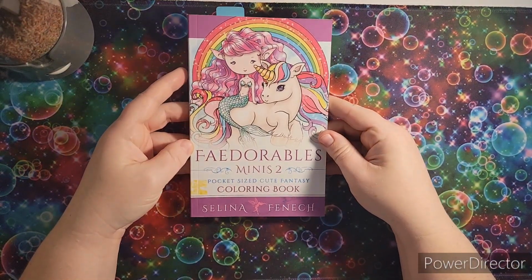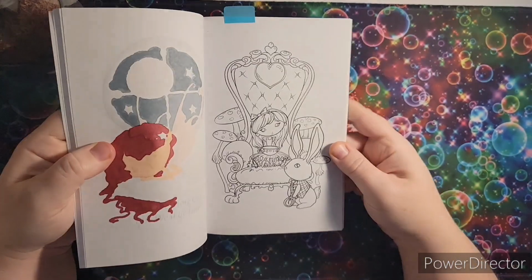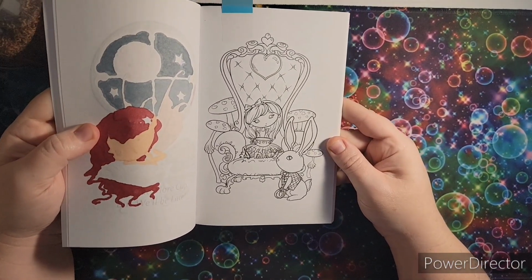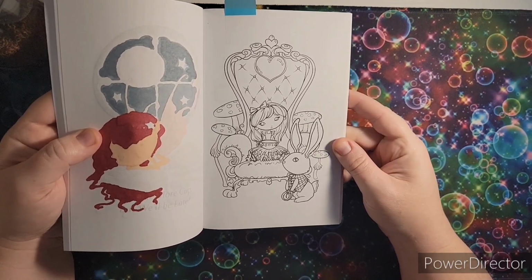Next I have Fairytale Minis 2 by Selena Fenech. And there's this cute one with Alice and a giant teacup and the rabbit. This one wouldn't take that long to color. Looks really cute.